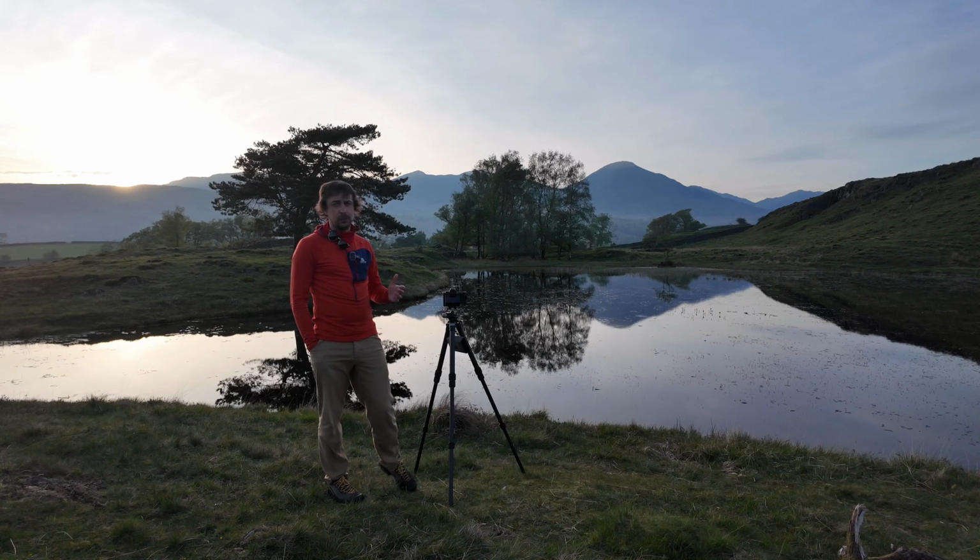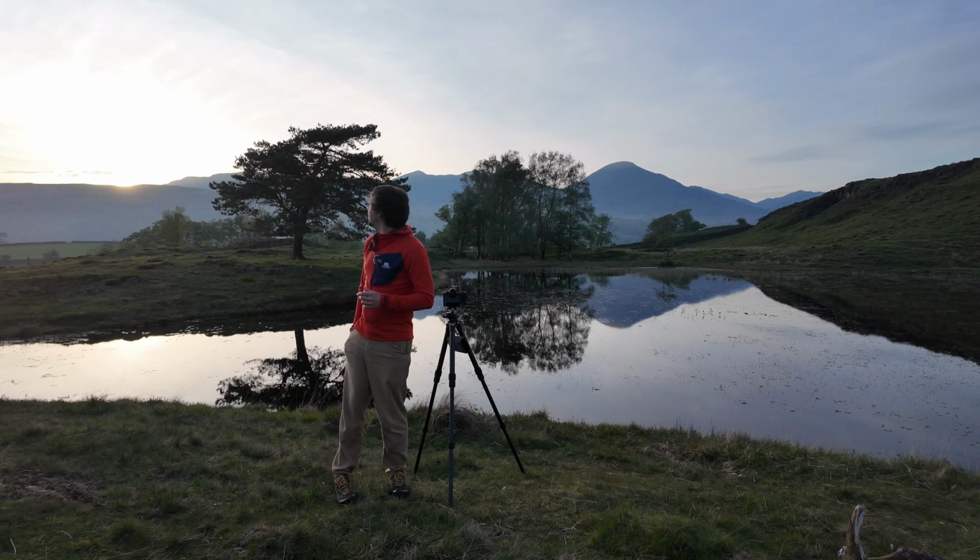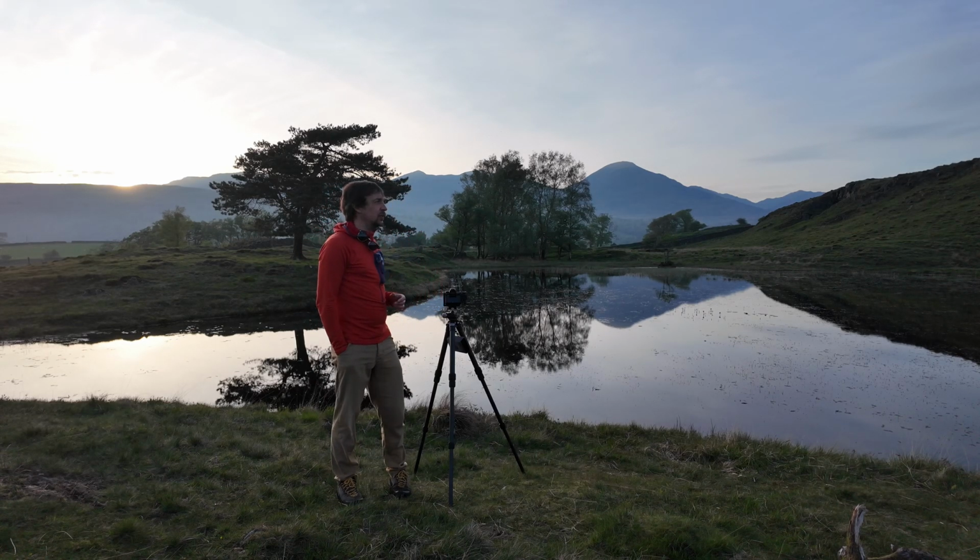I mean, the sun has now dropped behind the fell, so it'll just be interesting to see what happens with the light. Hopefully we'll get some colour in the sky. There isn't really that much cloud, so it could just end up going dark, to be honest, but yeah, we'll see.